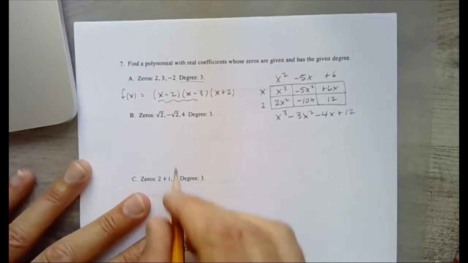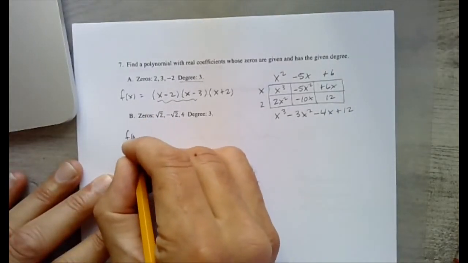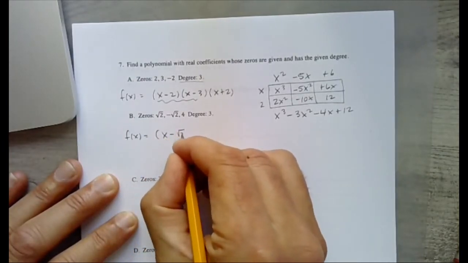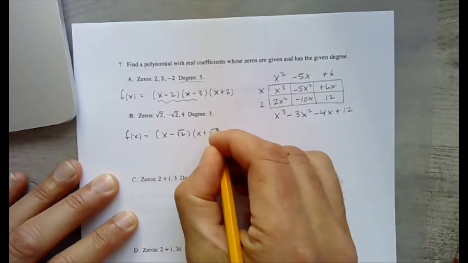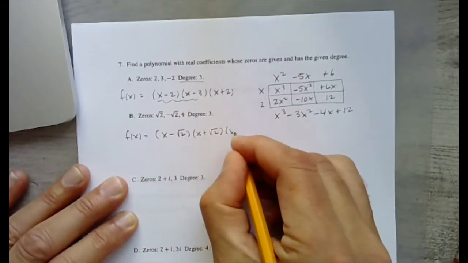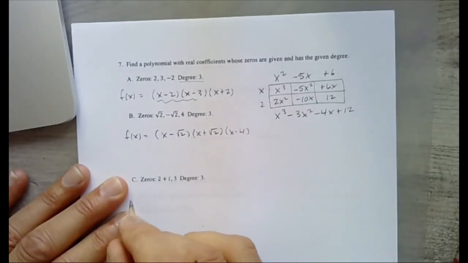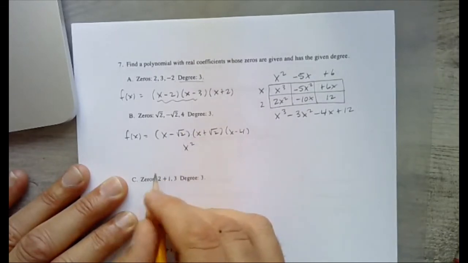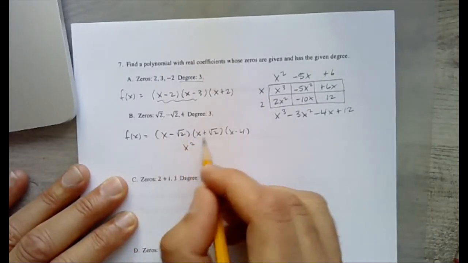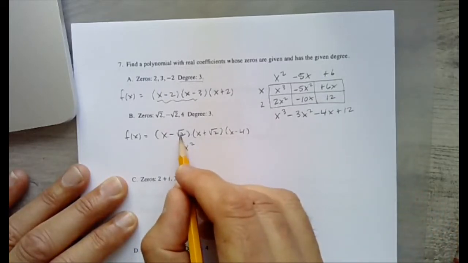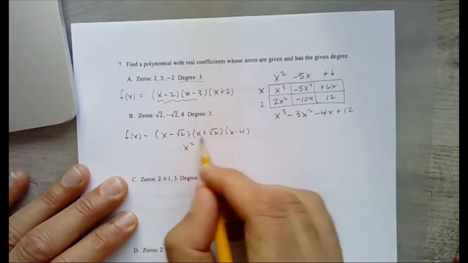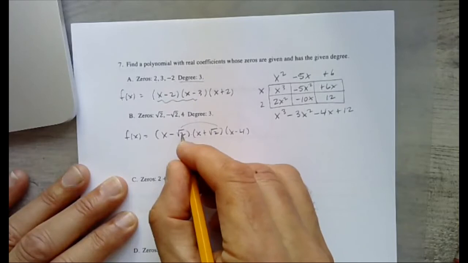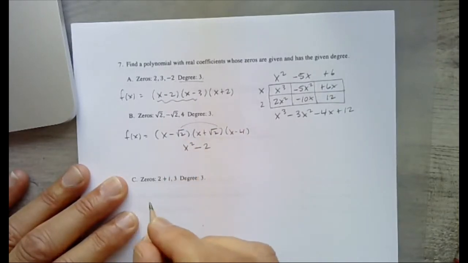Okay, the next one, same kind of problem. We can write this as x minus root 2, x plus root 2, and x minus 4. All right, and then if I multiply these two together, I'm going to get x times x is x squared. And then the insides and the outsides are going to cancel each other out. Okay, I'm going to get minus radical 2x and positive radical 2x, and those are going to cancel. And then the last times the last is going to be negative. Square root of 2 times square root of 2 is plain 2.